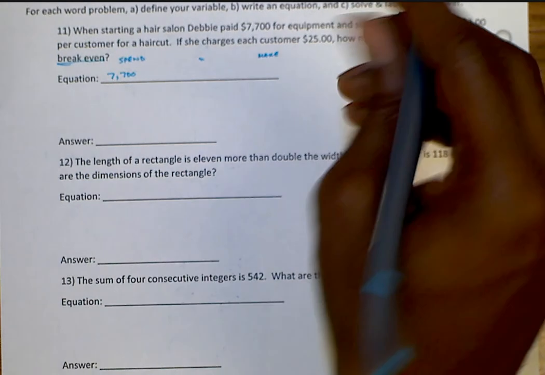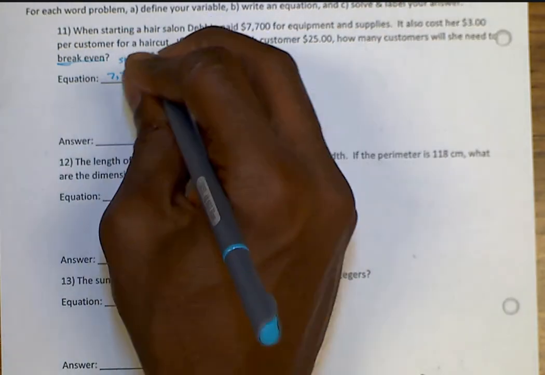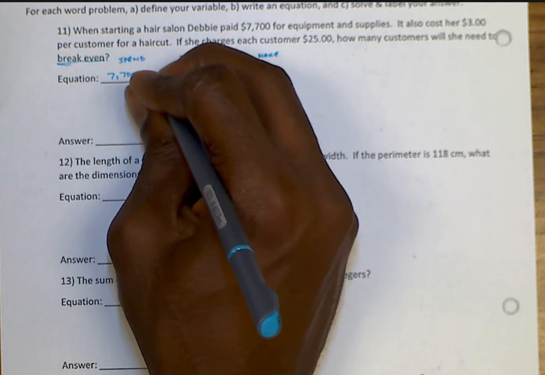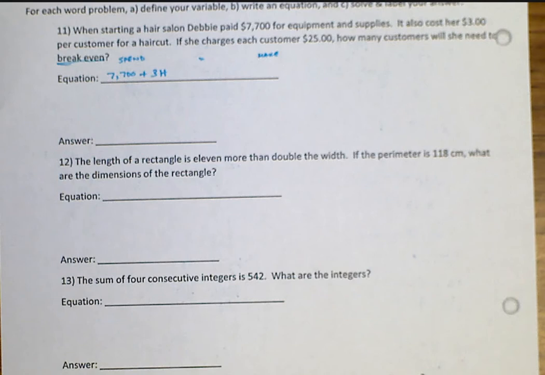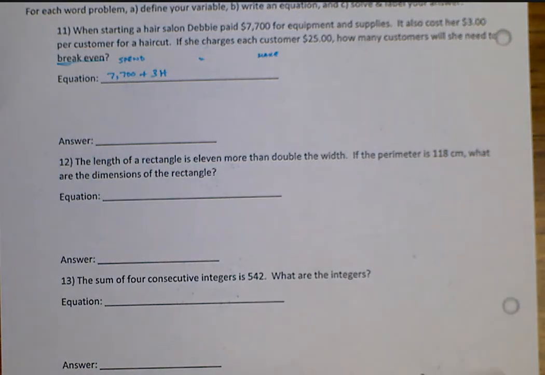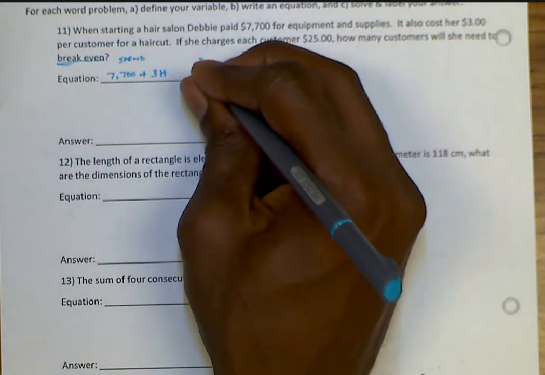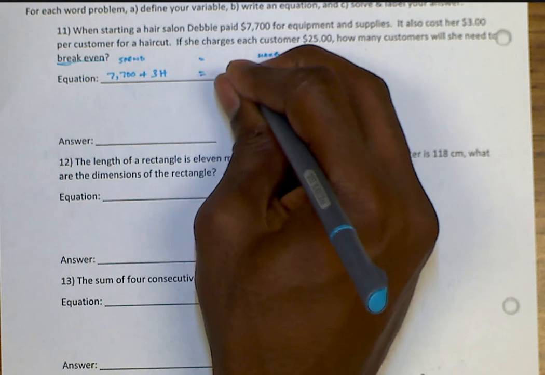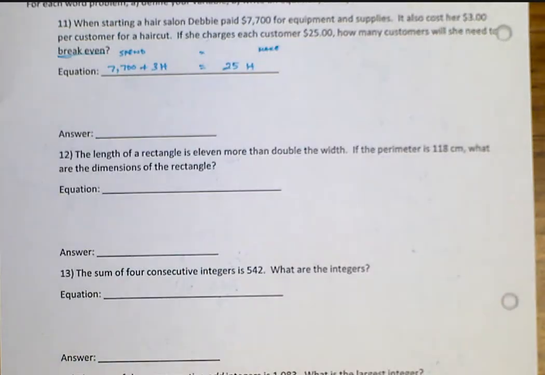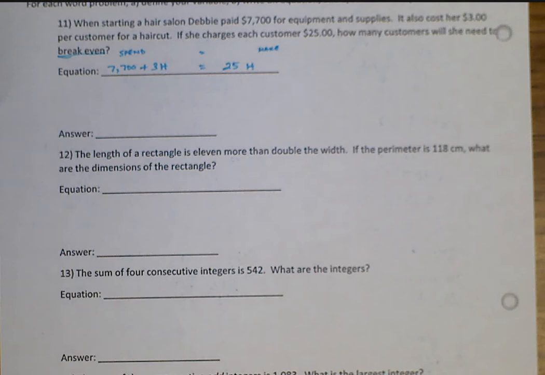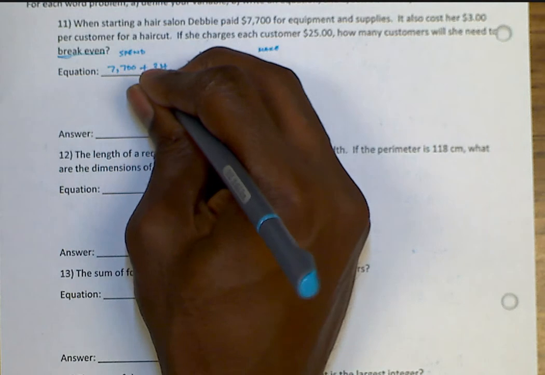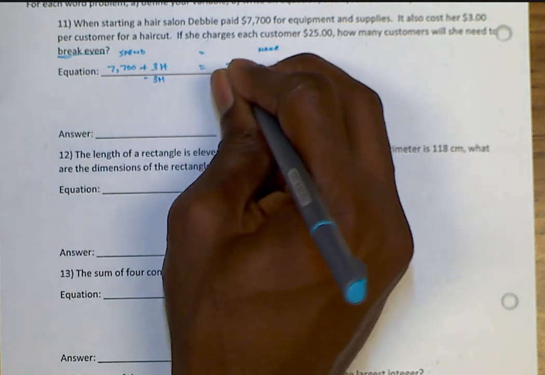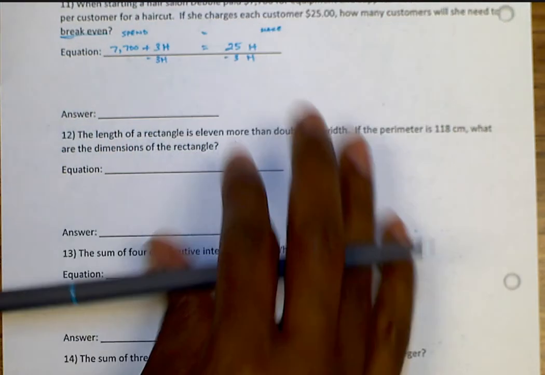She also spends $3 on the customers per haircut. I want to say 3H. On the other side of the equation, about how much money she makes, she charges $25 per haircut. There are decimals in the problem, but really we don't need decimals in our equation. So now as we try to solve it, we need to isolate H, to see how many haircuts she needs to make money, or at least get out of the red.